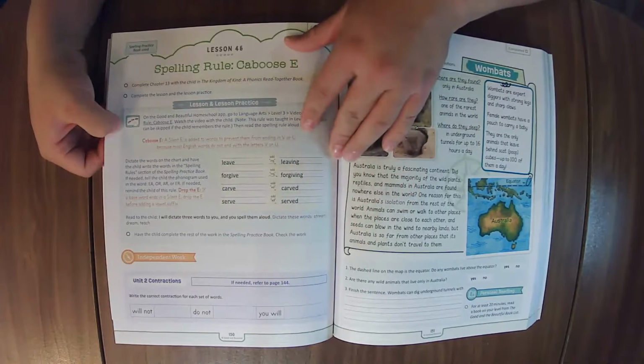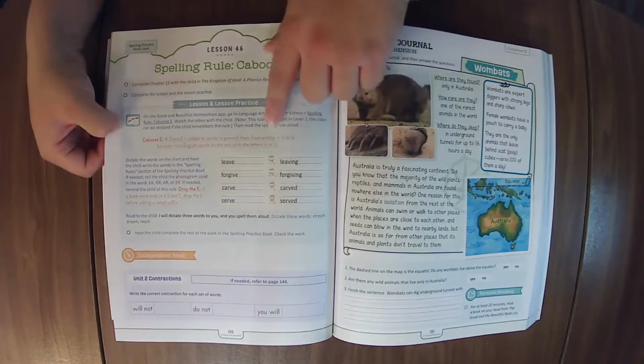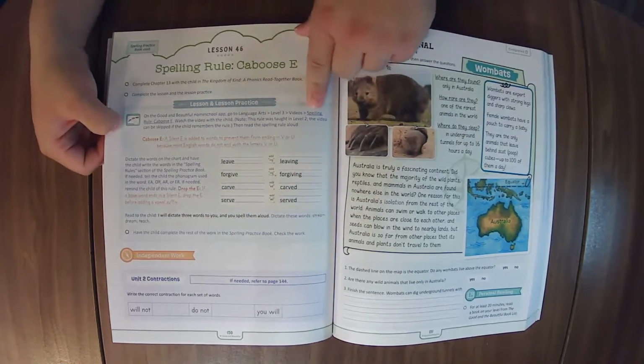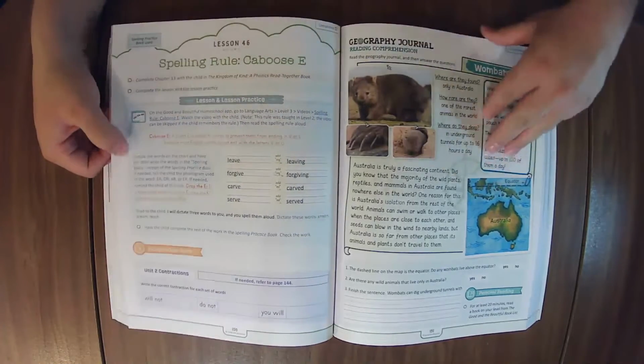It looks like the spelling practice book is going to have work in it. So that's the video. Watch the video. It can be skipped if the child remembers the rule. Okay.